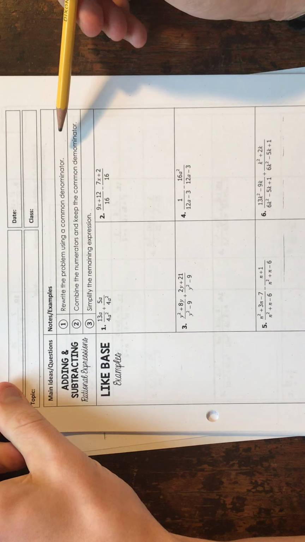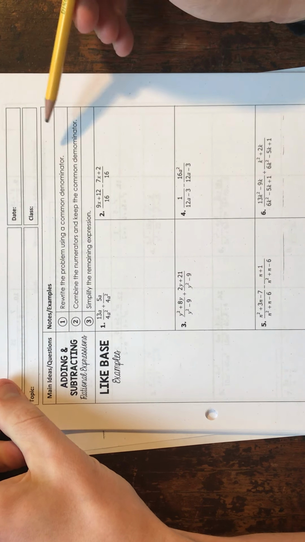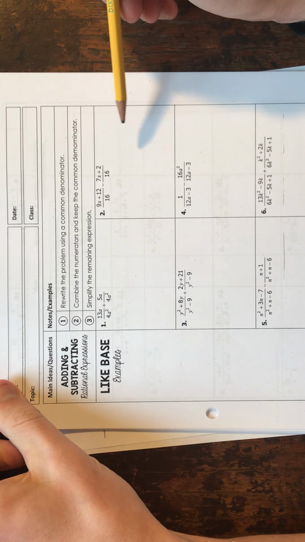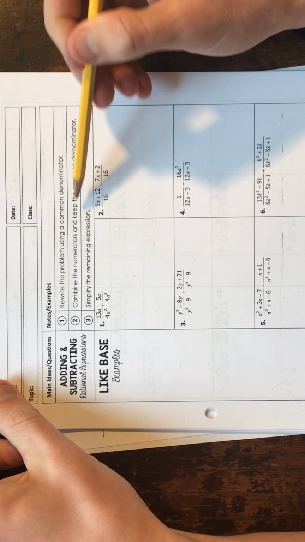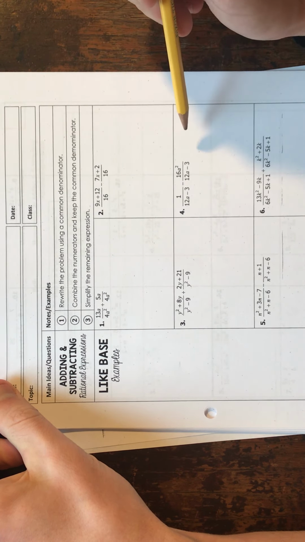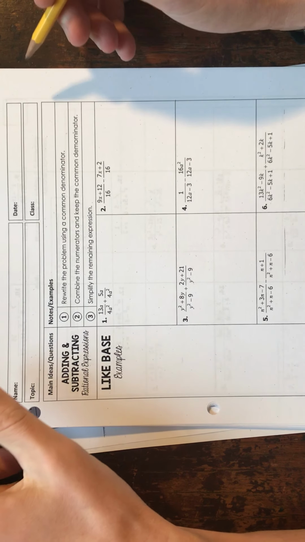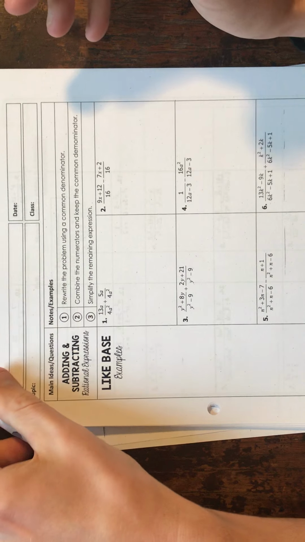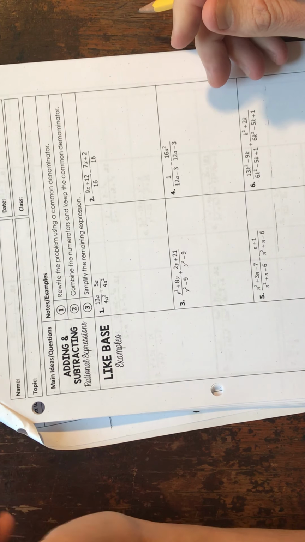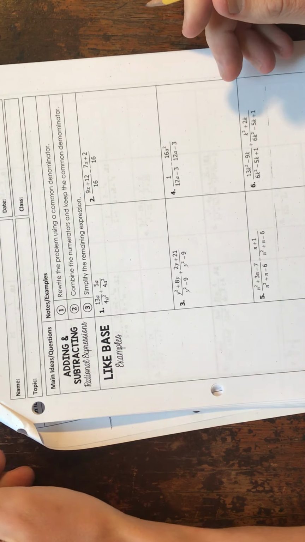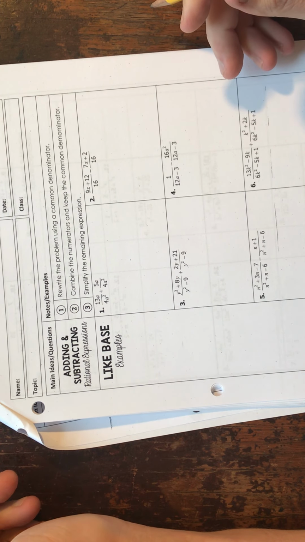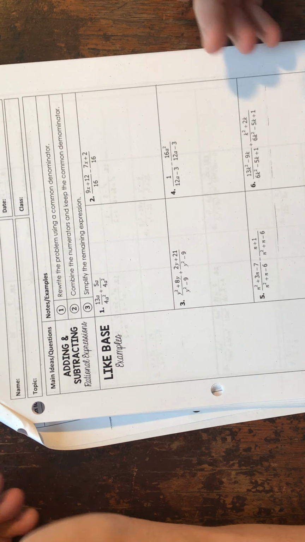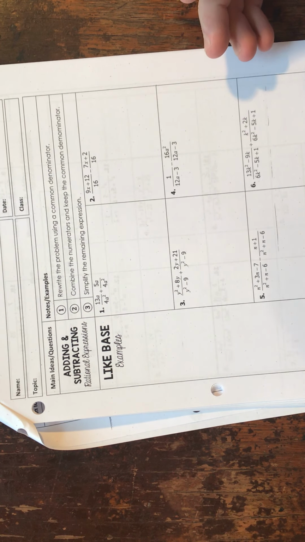First, we're going to rewrite the problem using a common denominator. Sometimes that won't be necessary if we already have common denominators. Okay? Then we're going to combine the numerators and keep the common denominator. Okay? So when we do that, we're going to take two or more fractions and combine them into a single fraction. And then to finish off, we're going to simplify just like we've been doing in the past. Okay, so let's take a look at these examples that have like bases. So these guys are going to already have common bases. Okay, so we're going to be able to have a common denominator and just combine them.